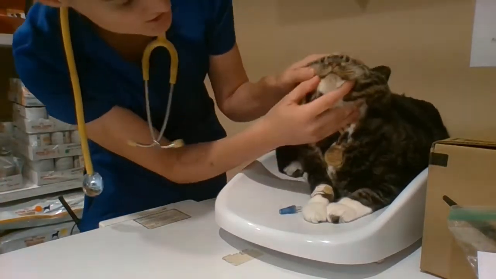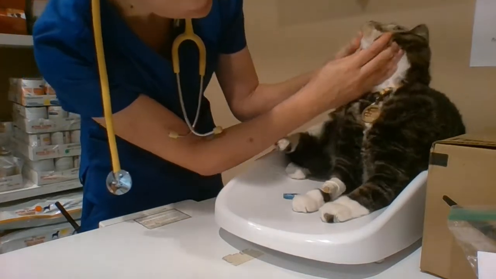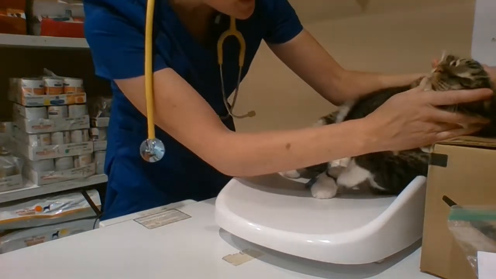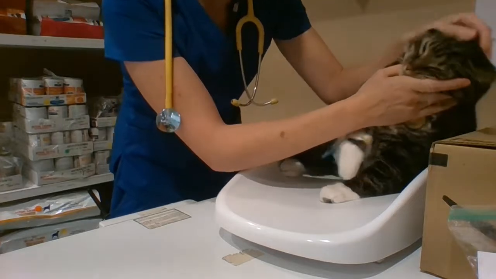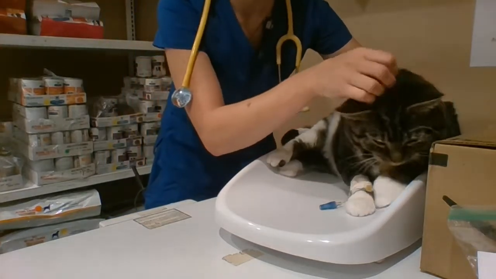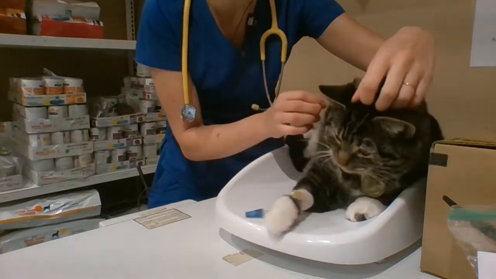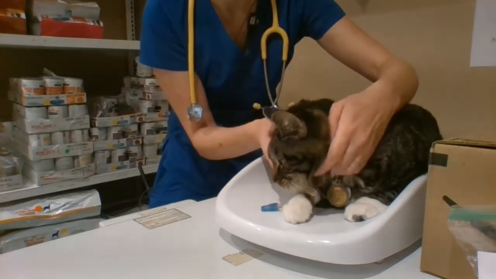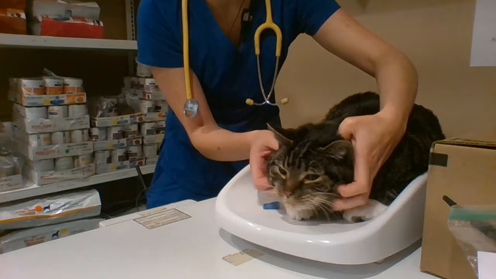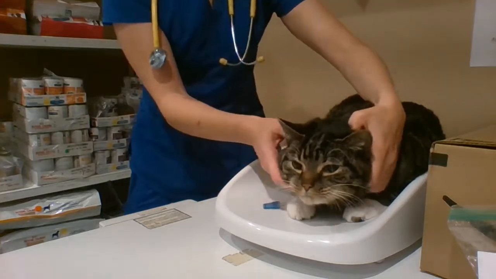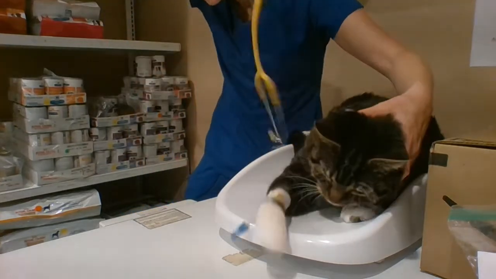He's so good. Make sure his mouth looks okay. Oh, no, it's okay. Let me see. Good boy. He's got a good capillary refill time. It's under a second. And he's got a nice pink mucous membrane, so that's good. And I'm going to get his heart rate next.